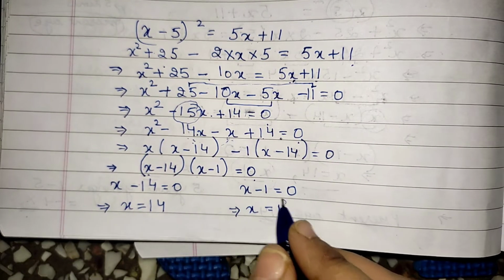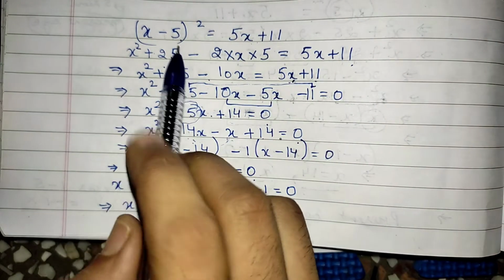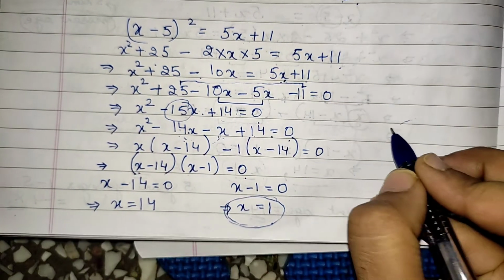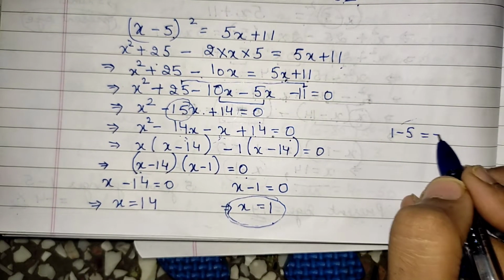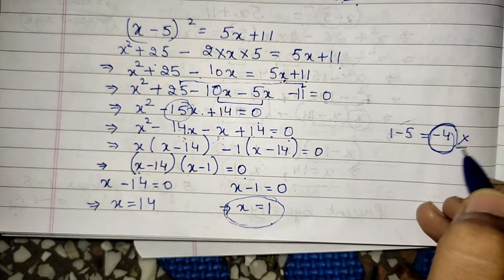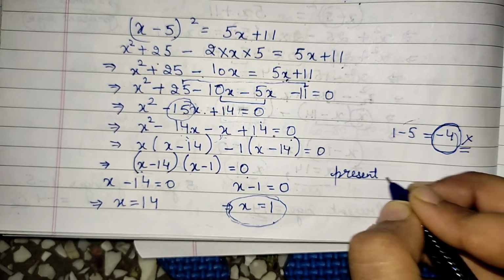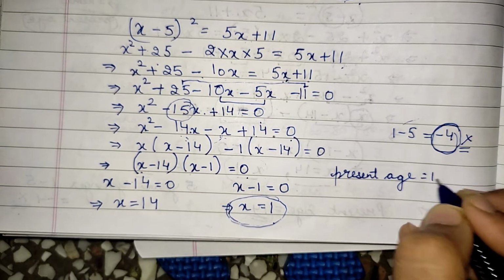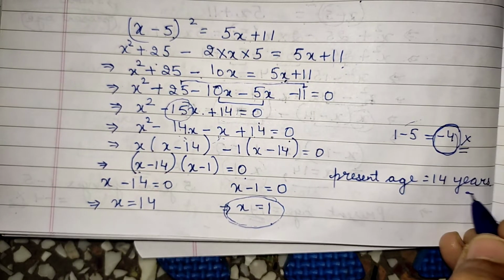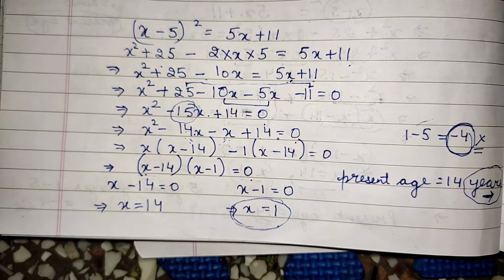But x equal to 1 cannot be possible, because they are asking about her age 5 years ago from the present age. If x is equal to 1, that means 5 years ago her age would be minus 4 years, which is not possible. So write down your answer as: the present age is equal to 14 years. Write this down very carefully, because this is also worth half marks or 1 mark.